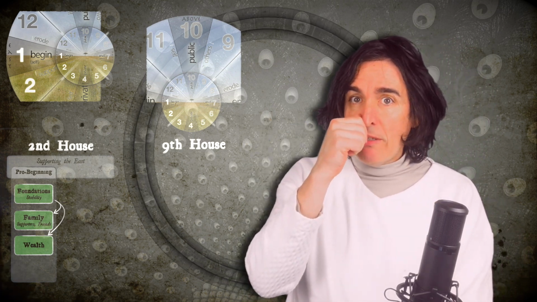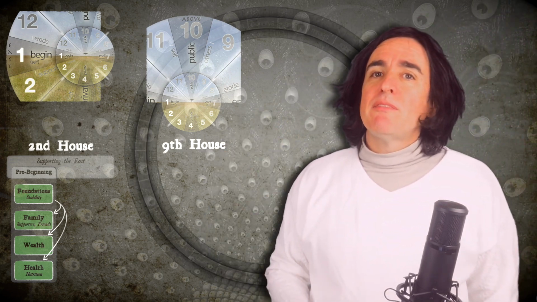And the third important permutation of foundations is health. The health is the thing that you draw from to be able to engage in activities. You need your vitality to be able to do any activities. So the vitality and health is foundational to everything else in life. Hence, the second house represents health, wealth, family, and other types of foundations that provide stability.